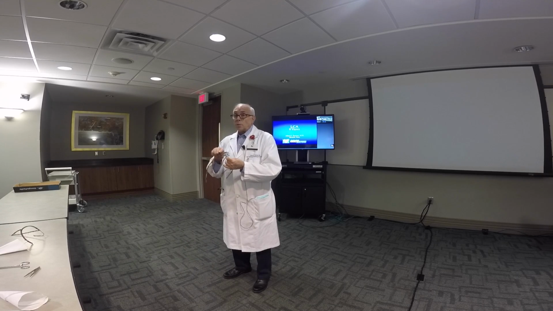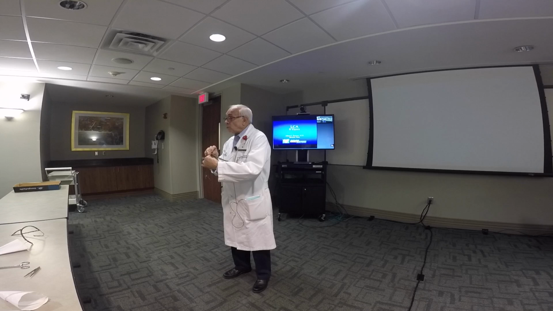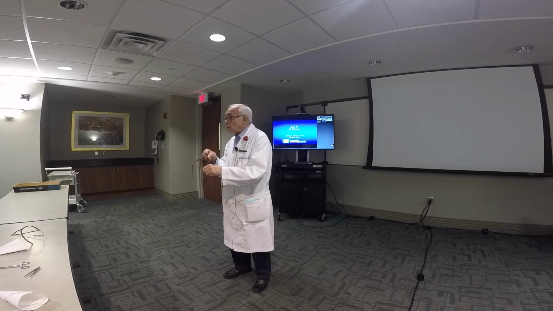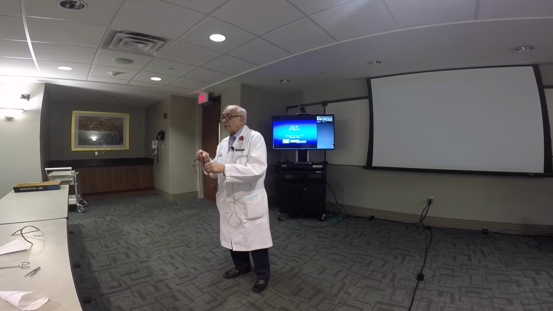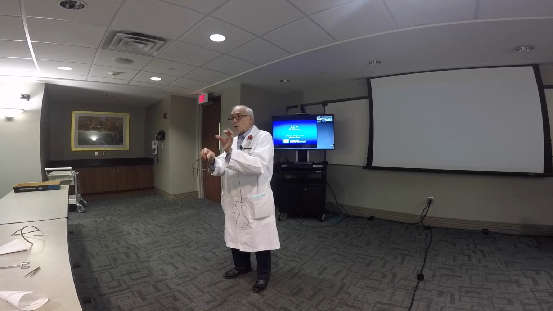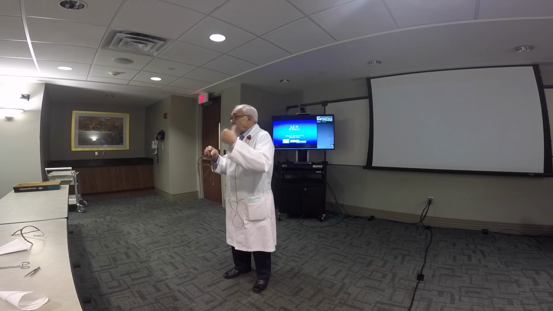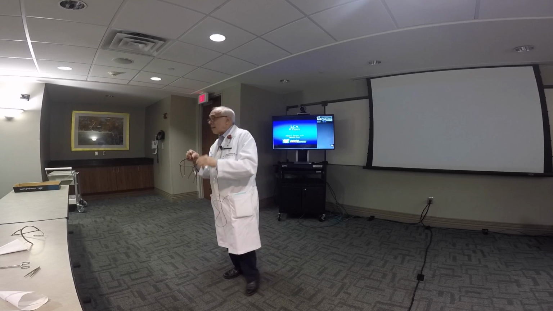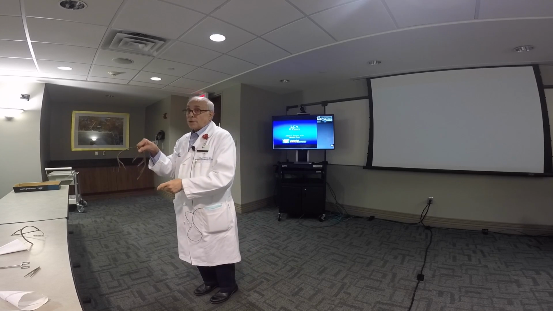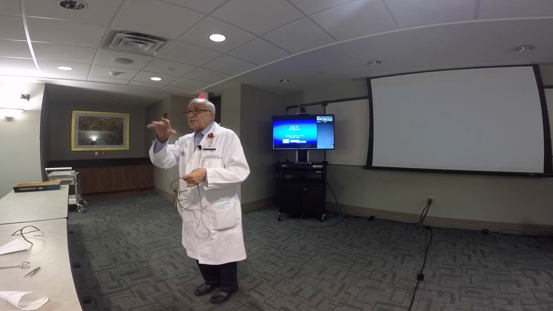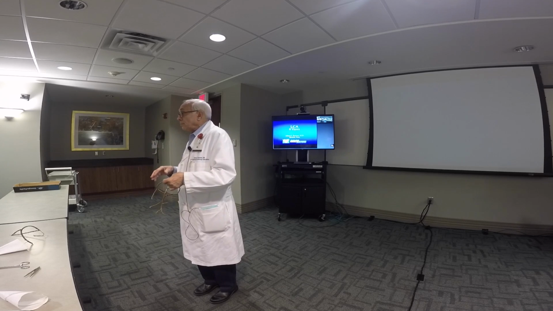Okay, so circumflex, obtuse marginal can be one or two. Posterolaterals are optional, can be one or two or three. Posterior descending is even more optional, and in that case, it either shares responsibility with the right, in which case it's codominant, or the right has gotten rid of its obligation and it's a left dominant system. So that's the anatomy. That's essentially the main variabilities.